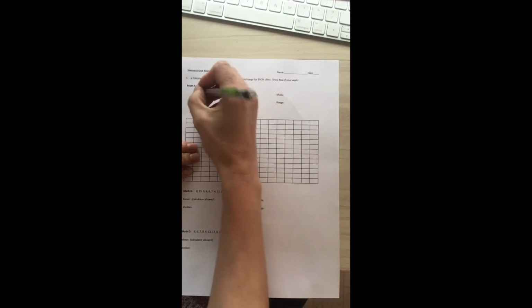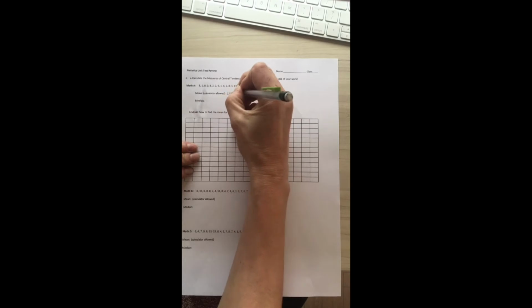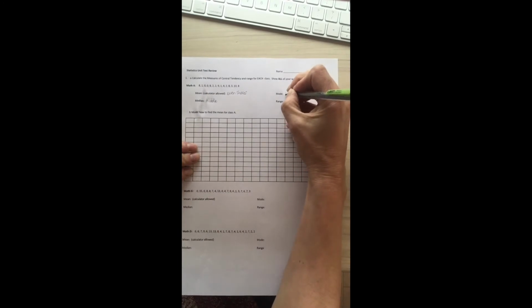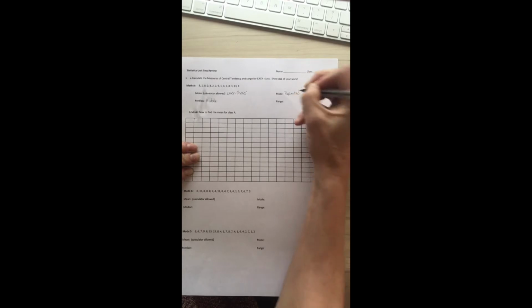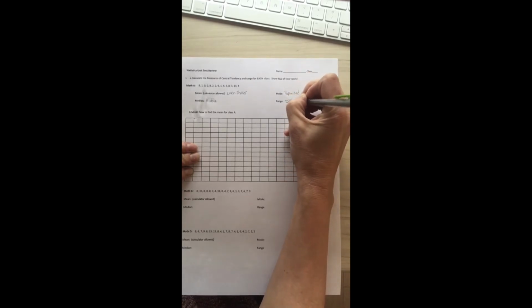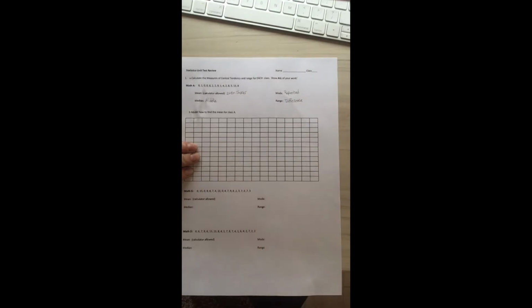Okay, boys and girls, I'm going to show you how to solve the test review. So the first thing I'm going to do is just go through and remind myself what each of these terms mean. Mean is even shares. Median stands for middle. Mode is repeated or most repeated. Range is difference. Okay, those are some keywords to help me keep my ideas straight.